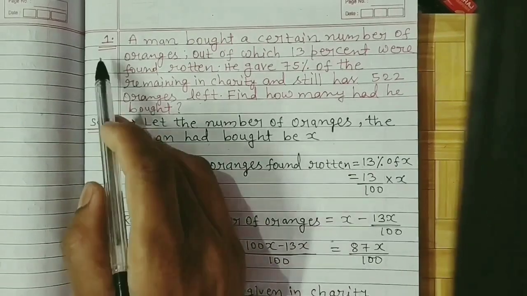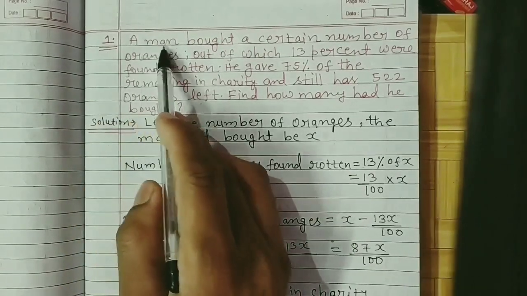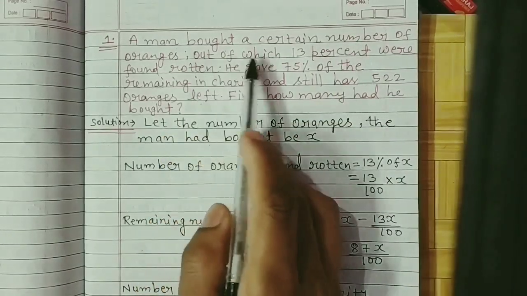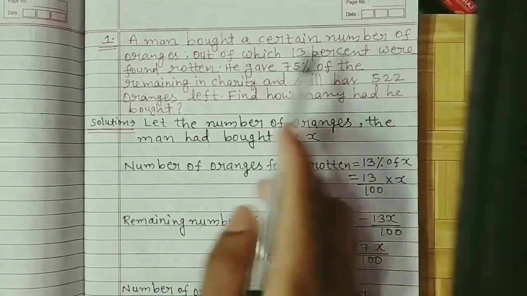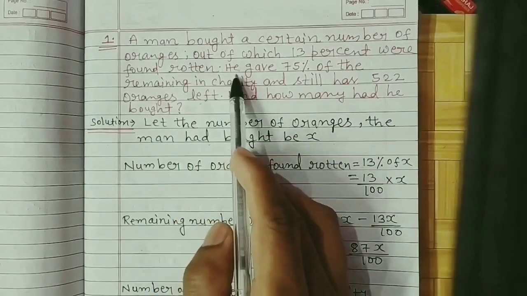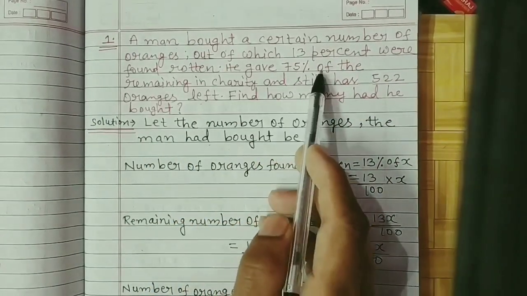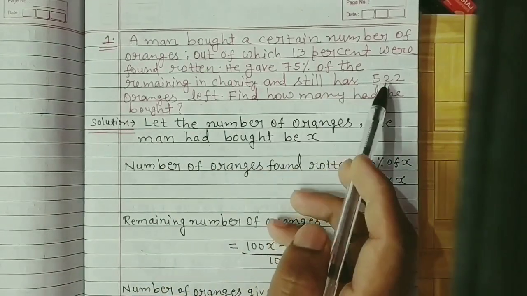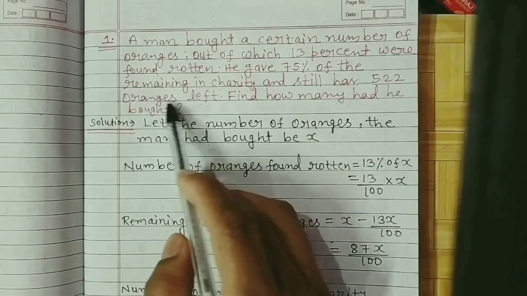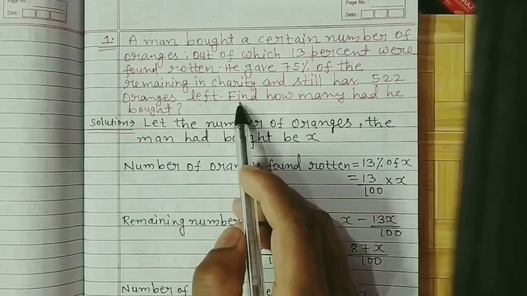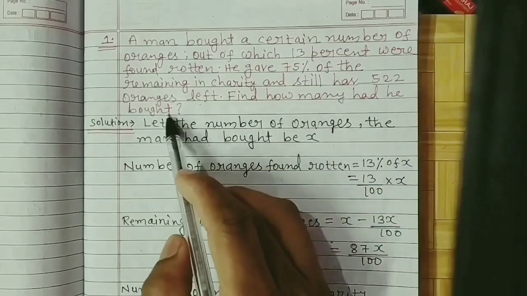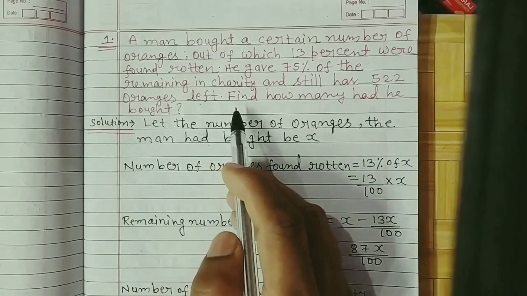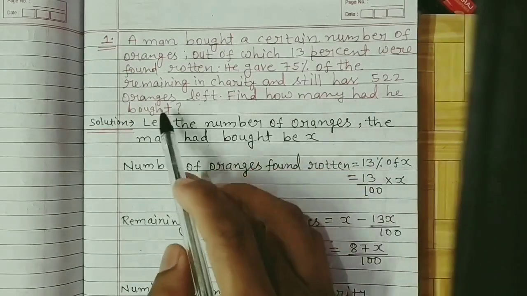Okay? The first question is, a man bought a certain number of oranges, out of which 13% were found rotten. He gave 75% of the remaining in charity and still has 522 oranges left. Find how many he had bought. So here we have to find the total number of oranges the man had bought.